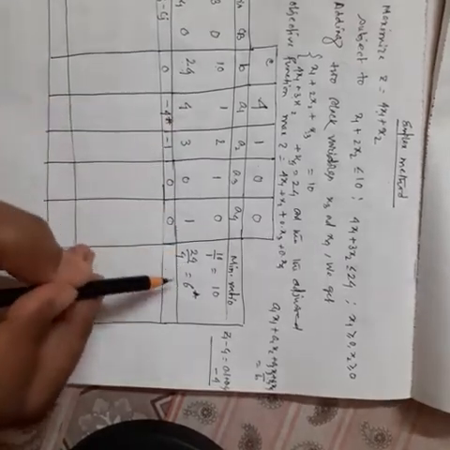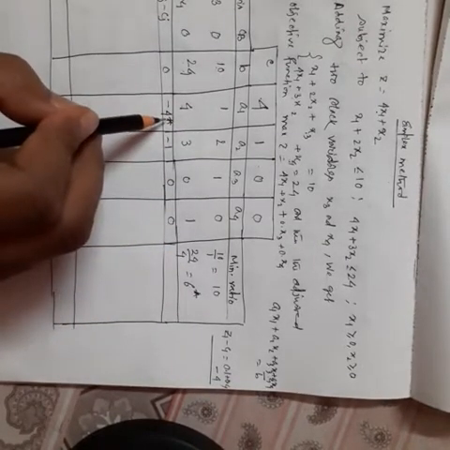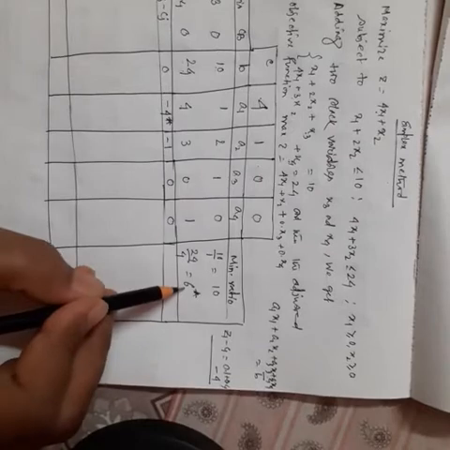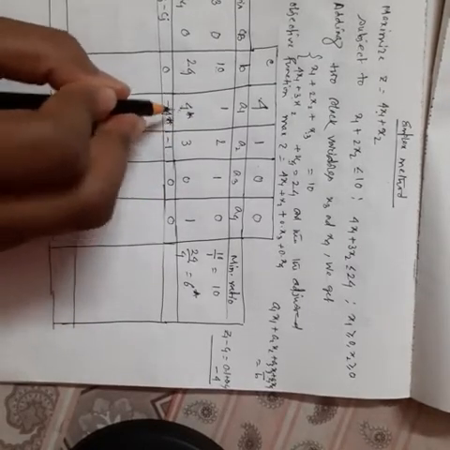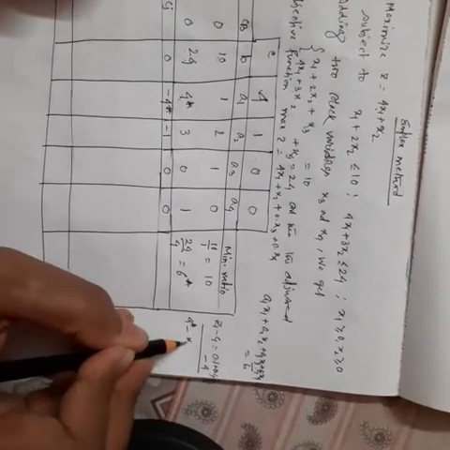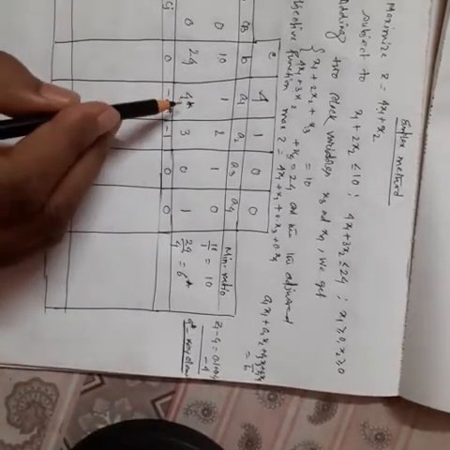Now this is the largest negative number and this is the minimum ratio, and we find the junction of these two lines. This is the junction, and this number is called the key element. So this 4 star is called the key element. Next we complete the table by using this key element.